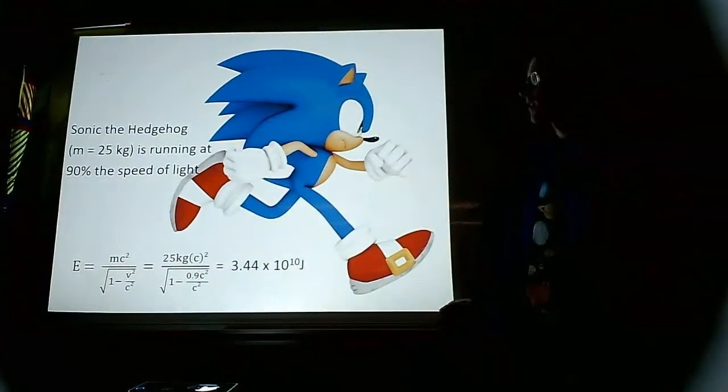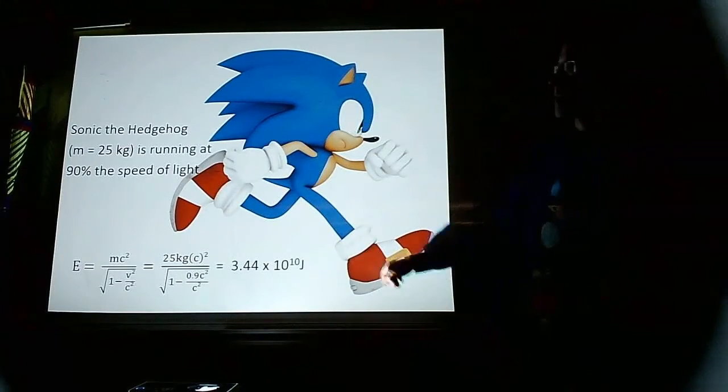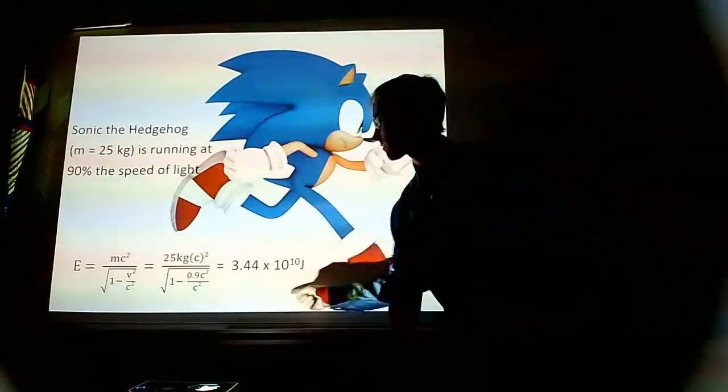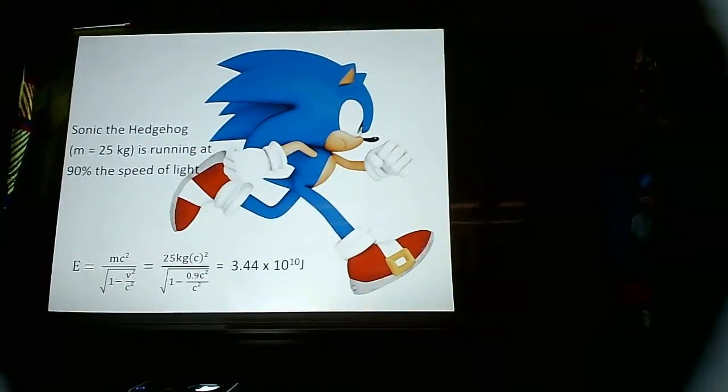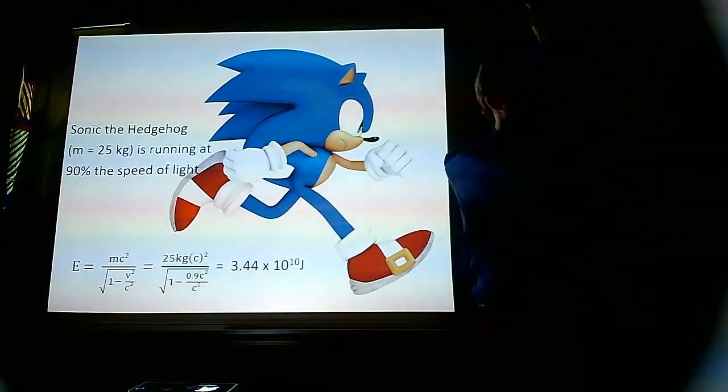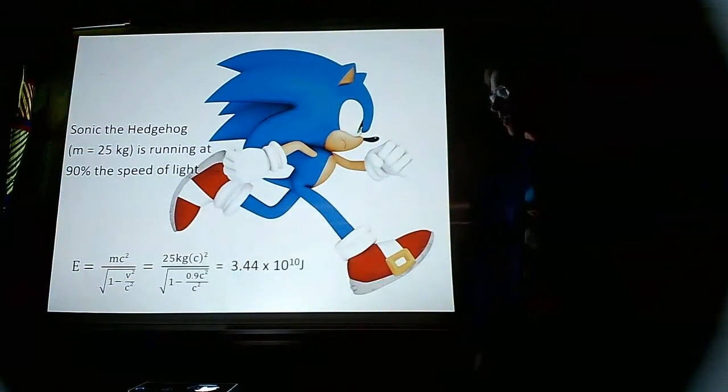Good for me. So he's 25 kilograms running at 90% the speed of light, and you would end up with this enormous amount of energy there in joules. And this is much larger than if you just multiply his mass times the speed of light squared. Yeah, isn't he awesome?